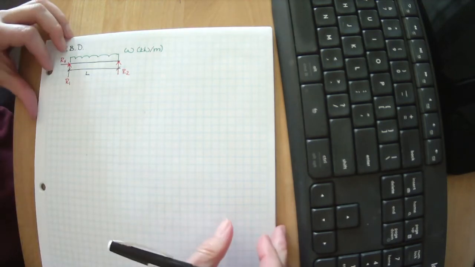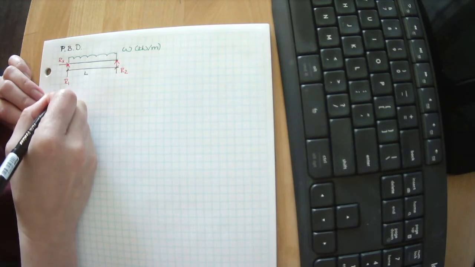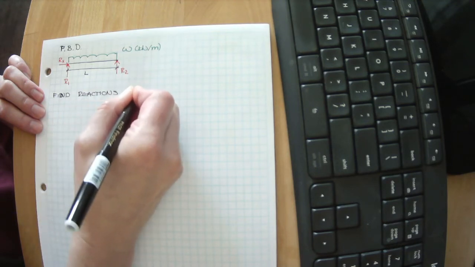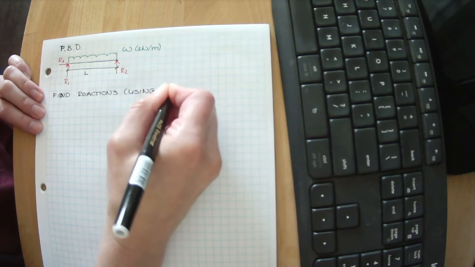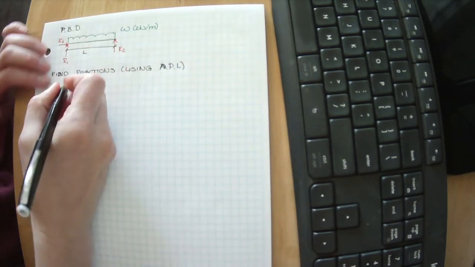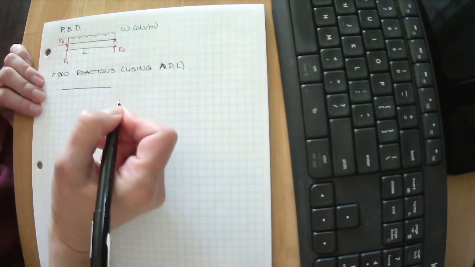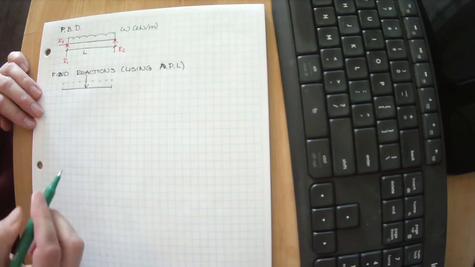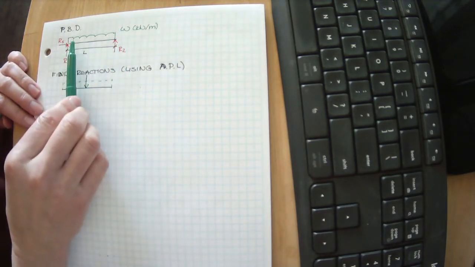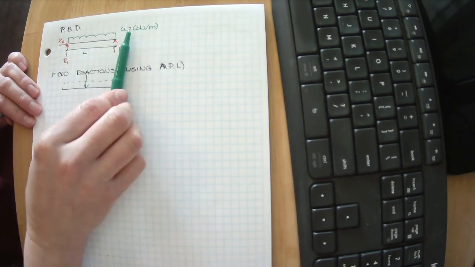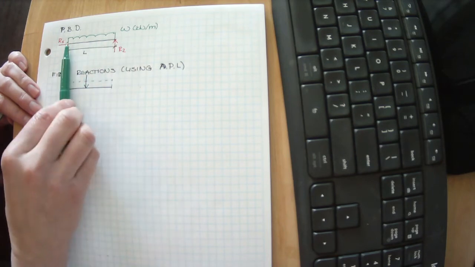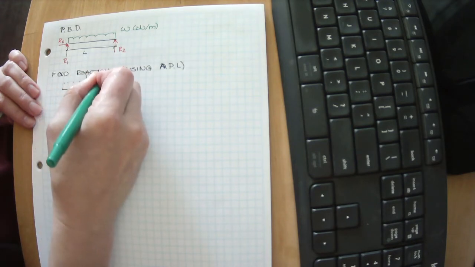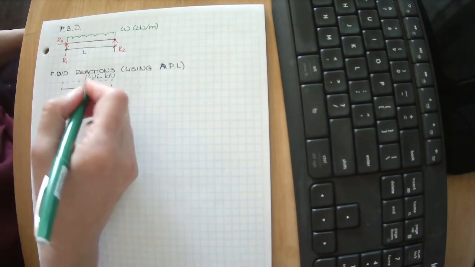We can use an analogous point load to find the reactions. So, find reactions using analogous point load. It's really the same beam, and instead of this load, right in the middle we have the equivalent value of load. Every meter length of this beam had W kilonewtons, so the total kilonewtons is the length times the load on it. So this is WL kilonewtons. So P is now WL.